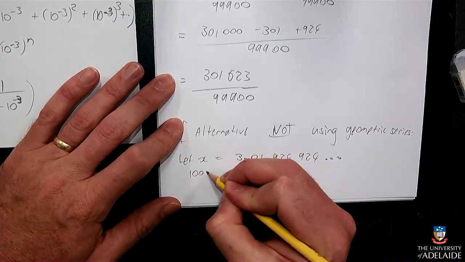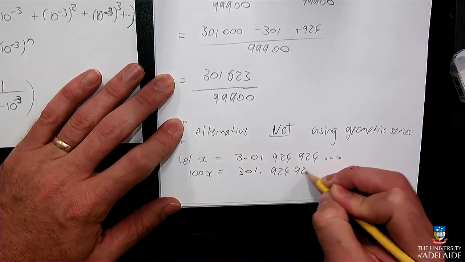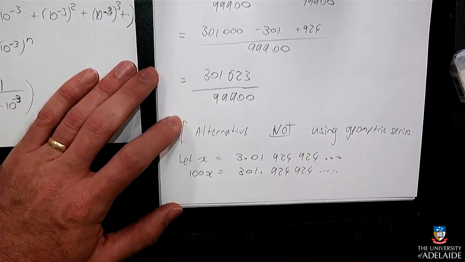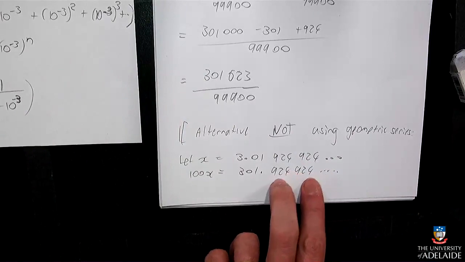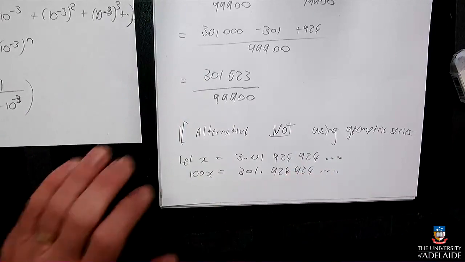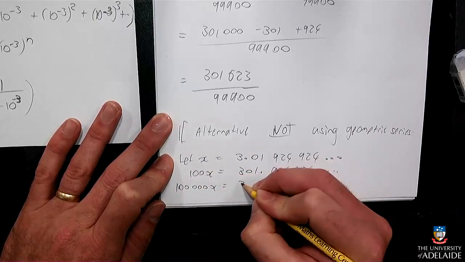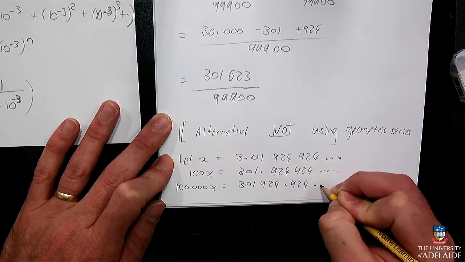So 100x is 301.924924, etc. Because another 924 will move up when I do that. And then if I multiply by 1,000, I'll move this all up 1, and I'll still get 924 in that spot. Like that.